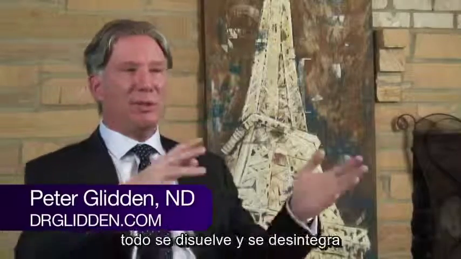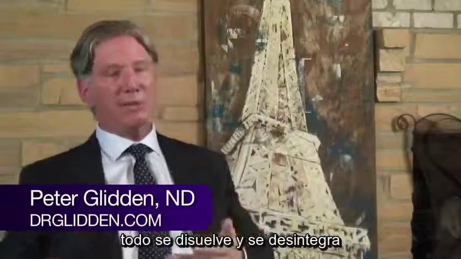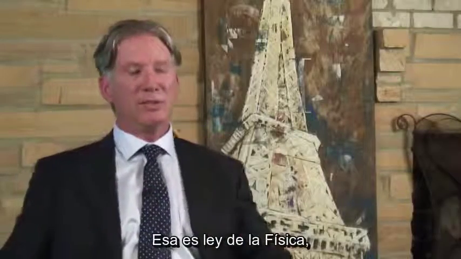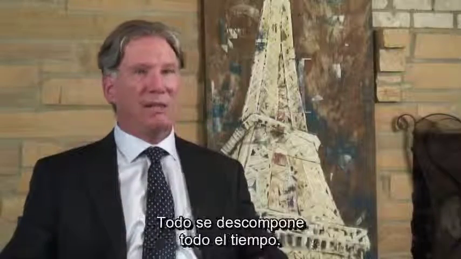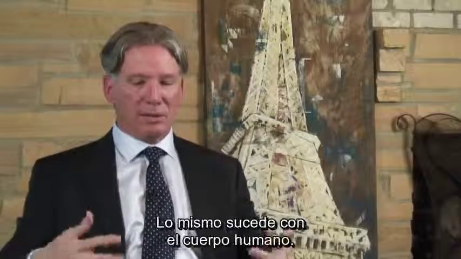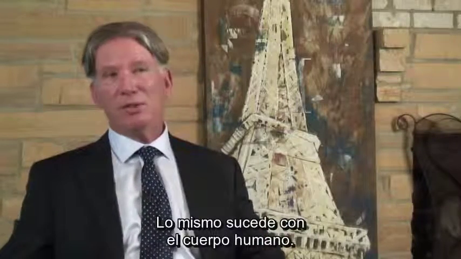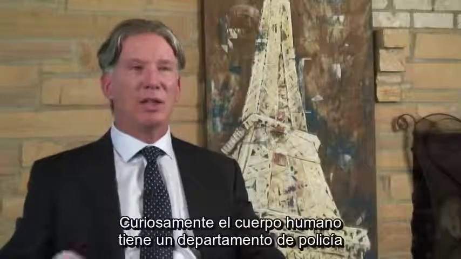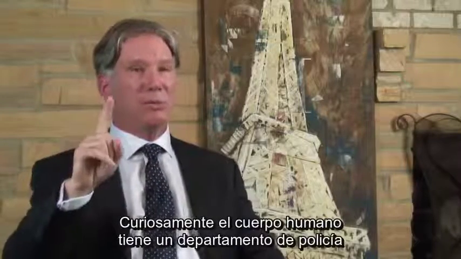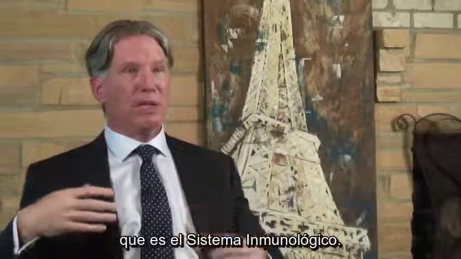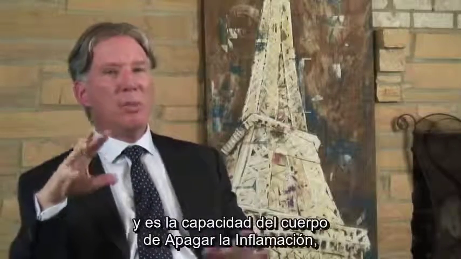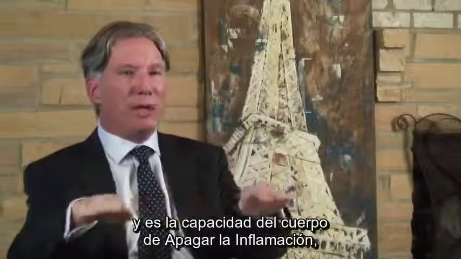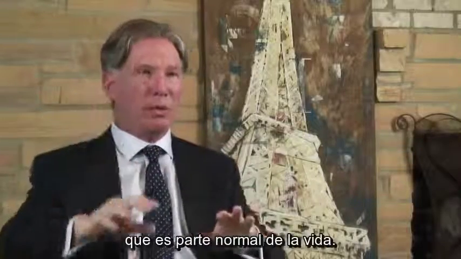The second law of thermodynamics is everything dissolves and decays. And that's a law of physics. It's the second law of thermodynamics. Mountains turn to dust, iron turns to rust. Everything decays all of the time. The same thing is happening in the human body. Interestingly enough, the human body has a police department, which is the immune system. It also has a fire department, which nobody talks about, which is the body's ability to put out the fires of inflammation, which are a normal part of life.